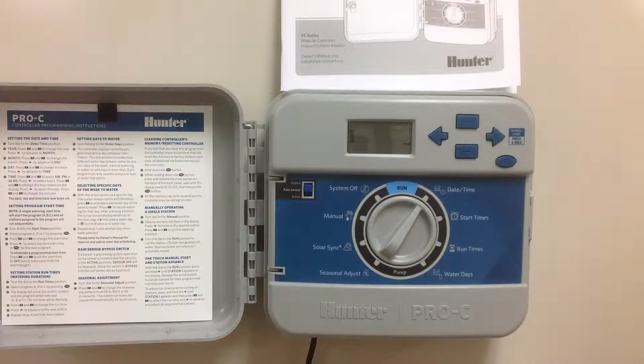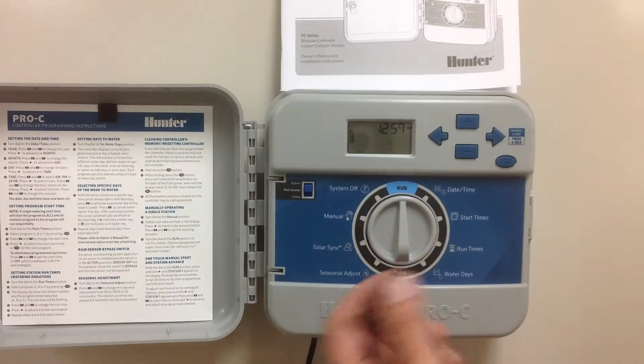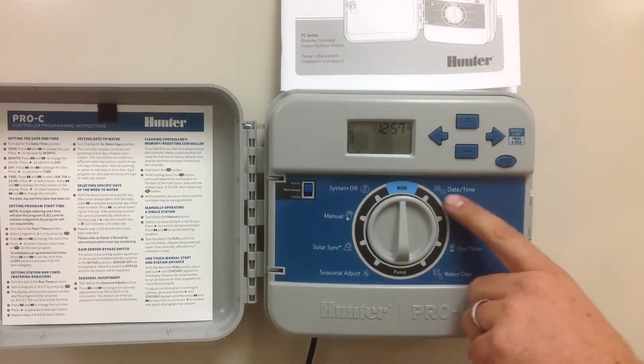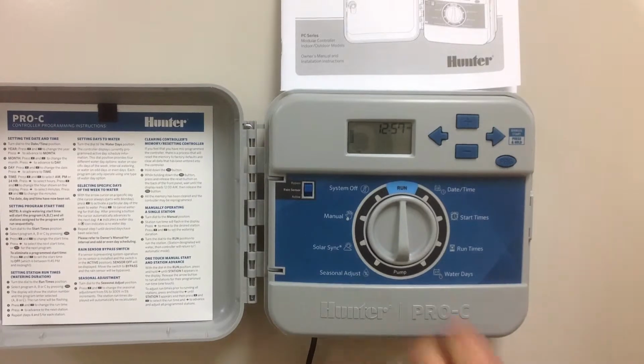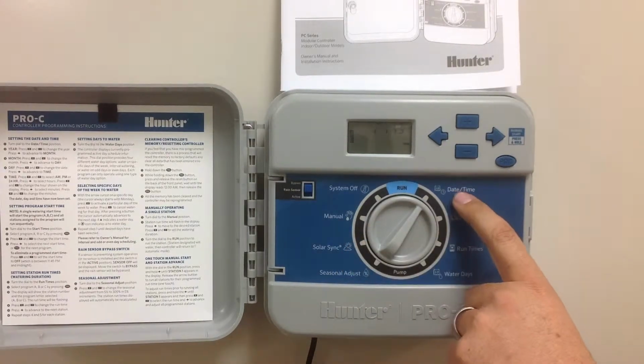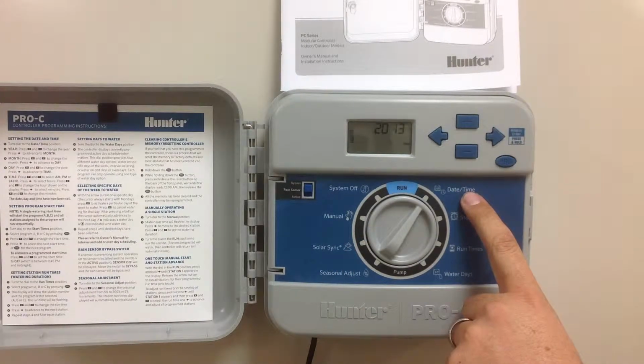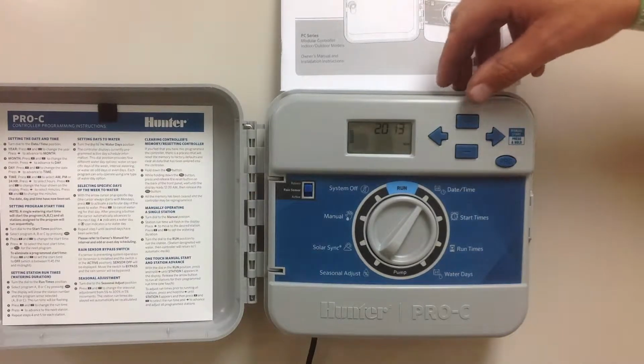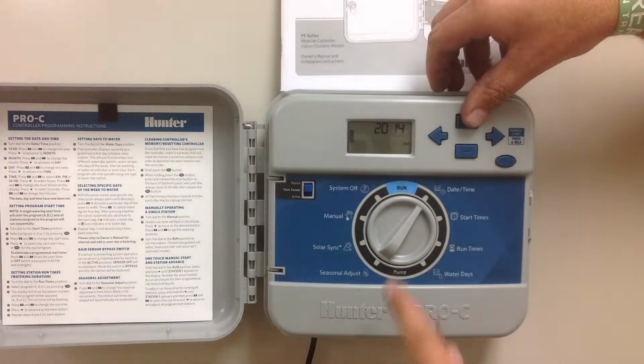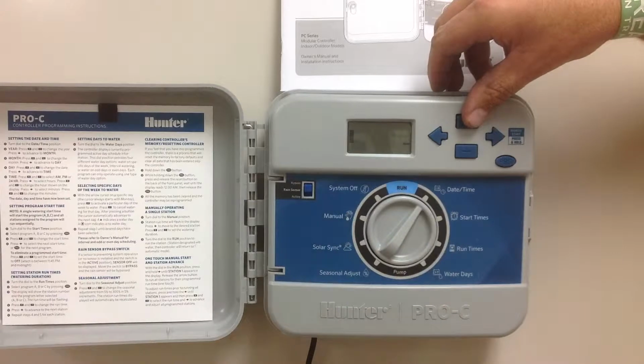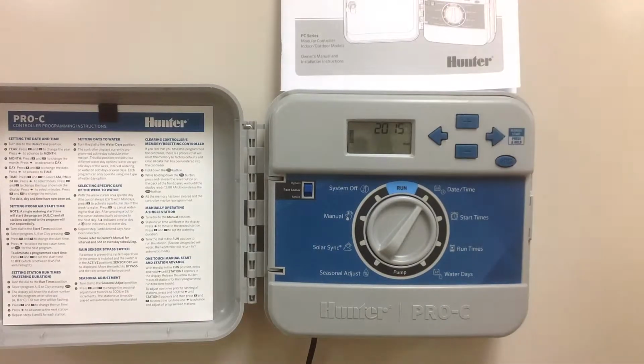All right, everyone, I want to go over how to adjust your sprinkler timer right here. So what we're going to do is set the current date and time. The first thing to do is come over here and push the plus symbol, and you're going to see the timer now going to 2014, 2015.